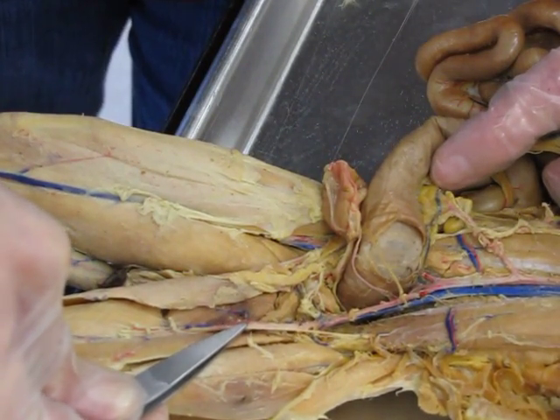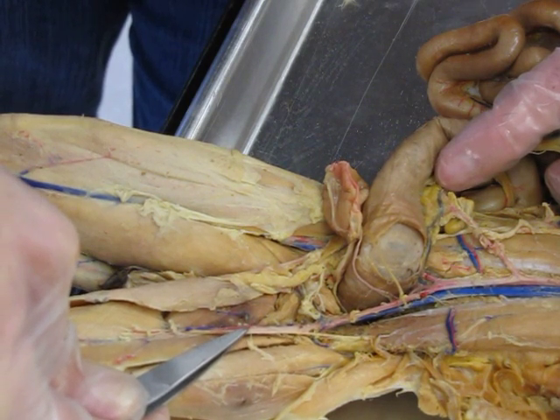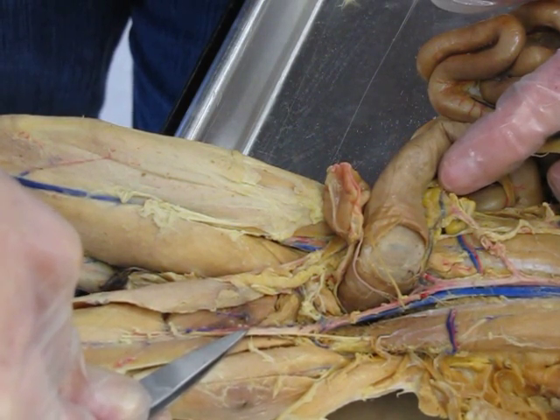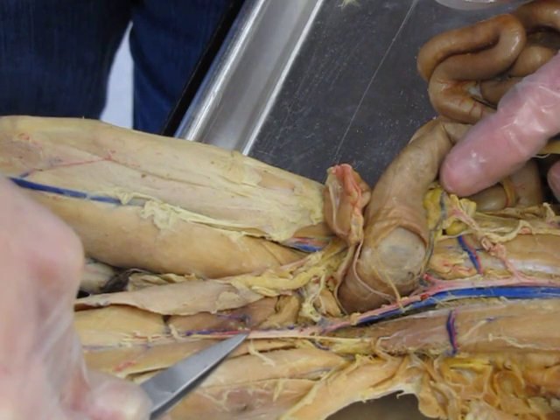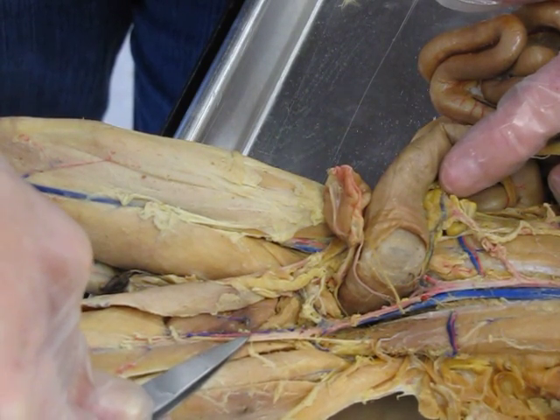Now remember, when you're tracing blood flow in arteries, you want to make sure that you're always going away from the heart, because arteries take blood away.